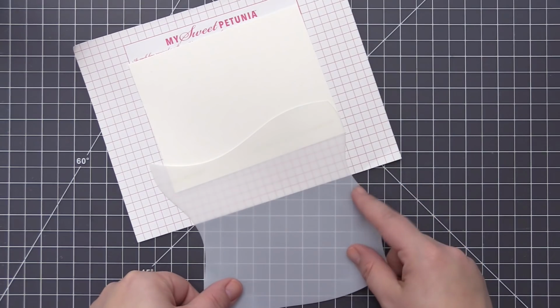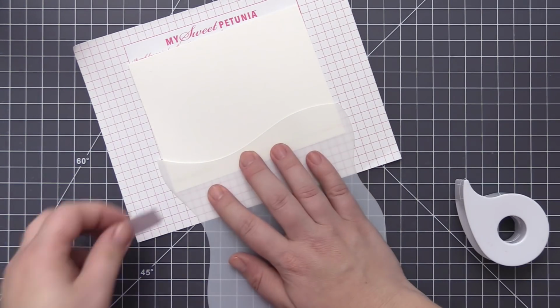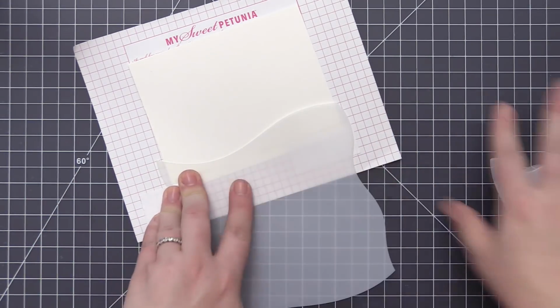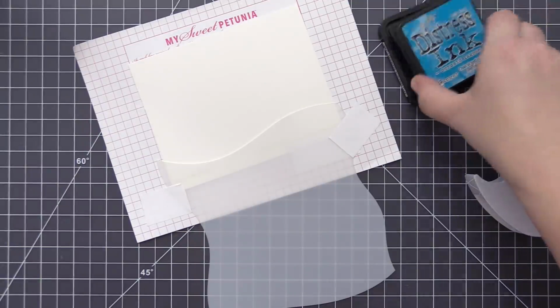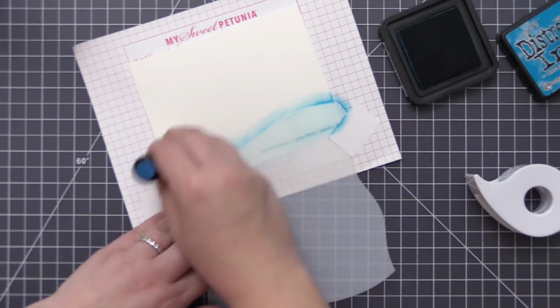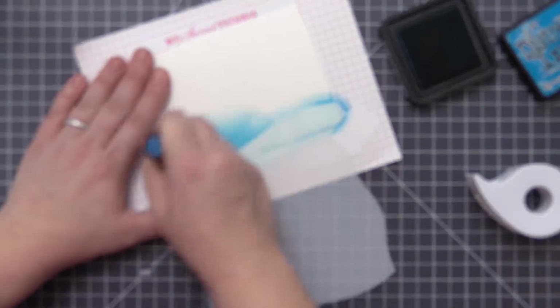So the first thing I want to do is create the background that's going to form our scene. I want to have some sand and I also want to have some water since we're going to create an underwater scene, and I want it to look like we're at the beach or in the ocean. So what I'm going to do is I have the Drifts and Hills stencil there and I've put it onto my piece of watercolor cardstock. And I'm just taking some Mermaid Lagoon Distress ink and I'm going to add this to the panel.